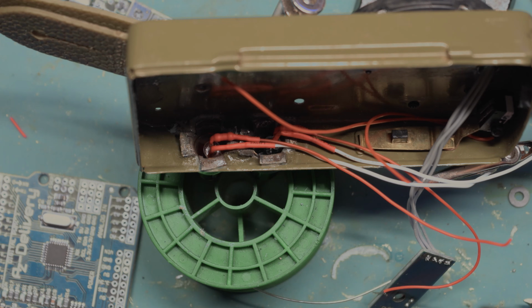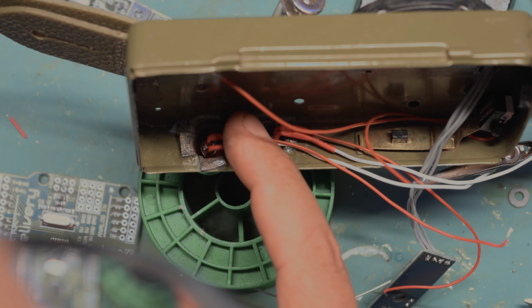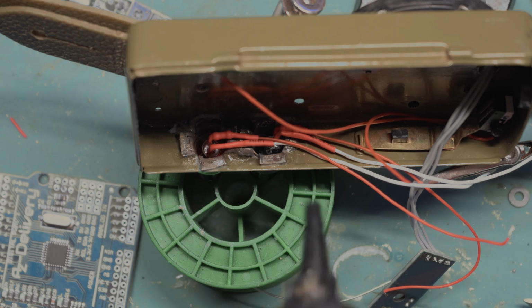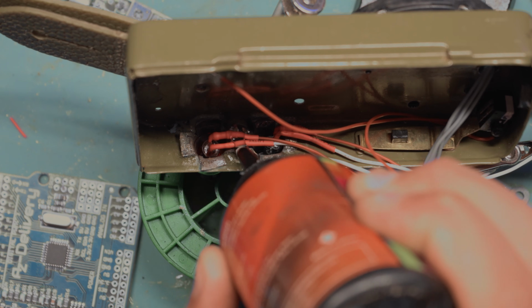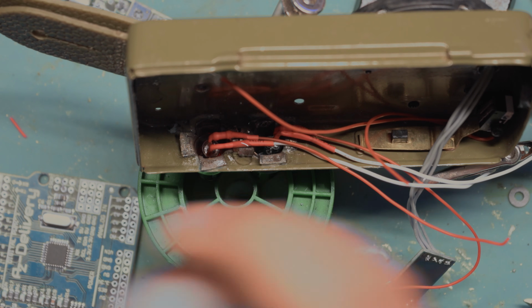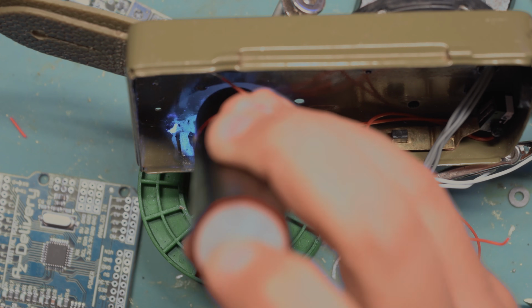Okay, so I decided I'd try to use UV resin in order to fix this down, but I will fix them down on the outside. Let's see if this works.